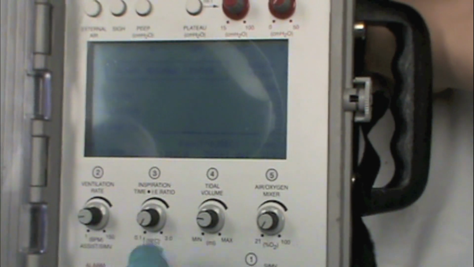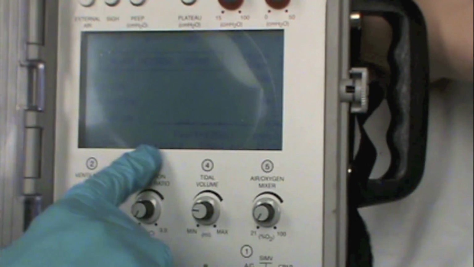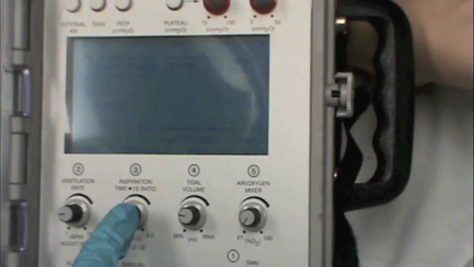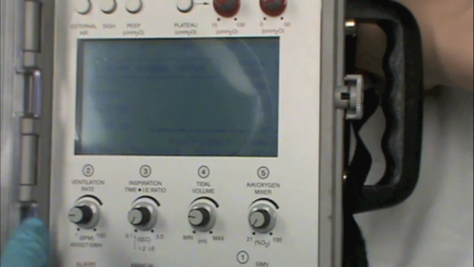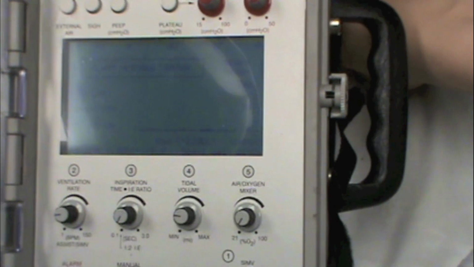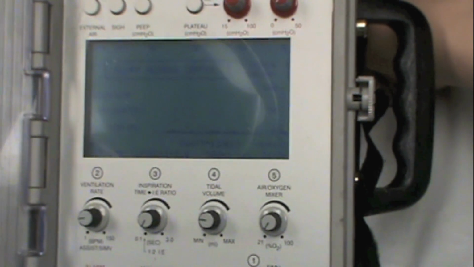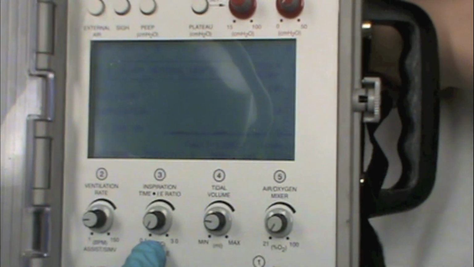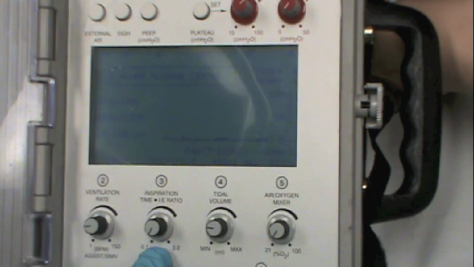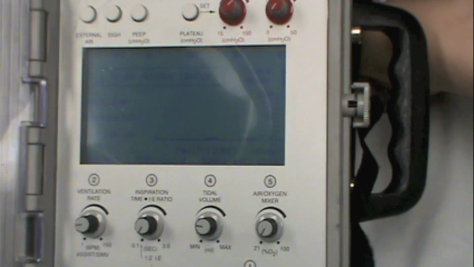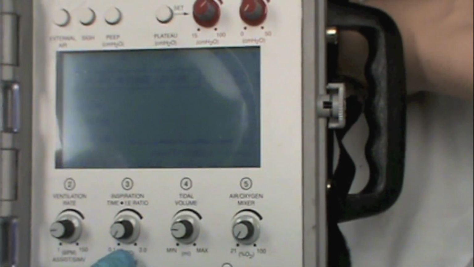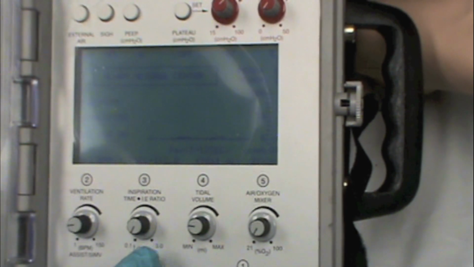Okay, so for I time, usually we're going to let the ventilator determine the I time, and we're only going to adjust the I time if we really need to increase the amount of time the patient receives the inspiratory side of the breath. But for the most part, I would recommend that you consult the respiratory therapist at the sending facility before you adjust their I time. There are some things that can occur with breath stacking if you have their I time too long. You can also increase the risk for barotrauma to their lungs by increasing their I time.